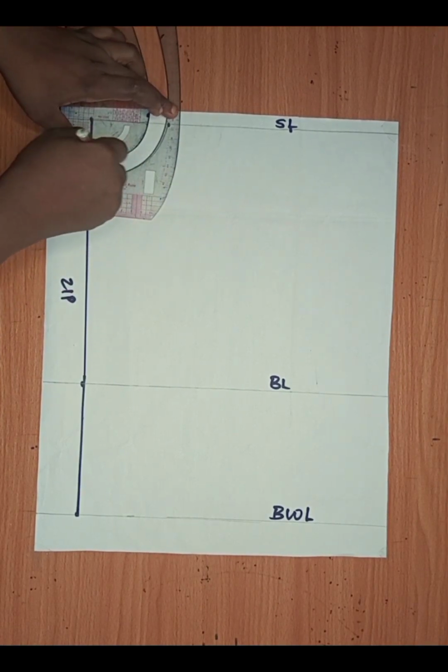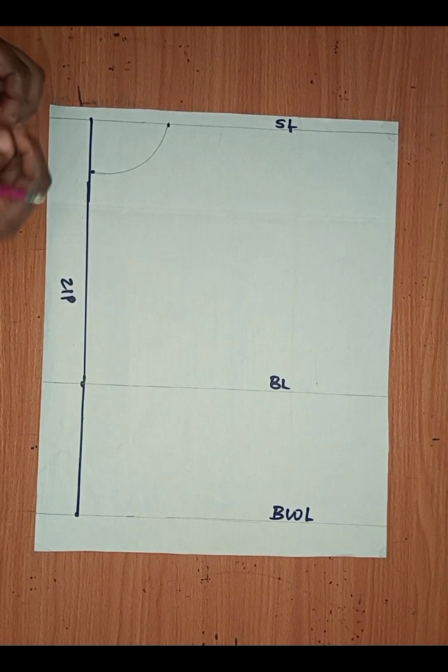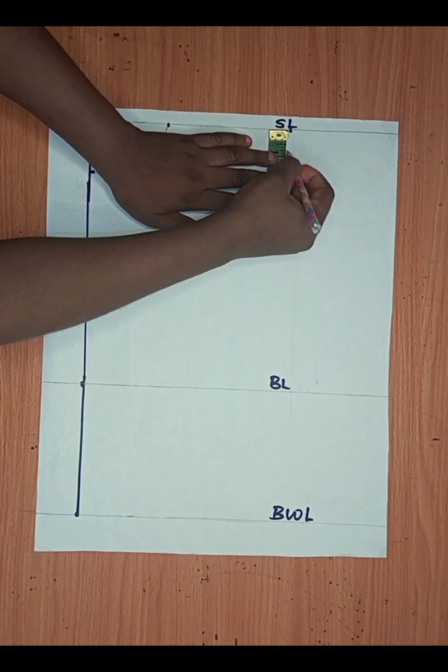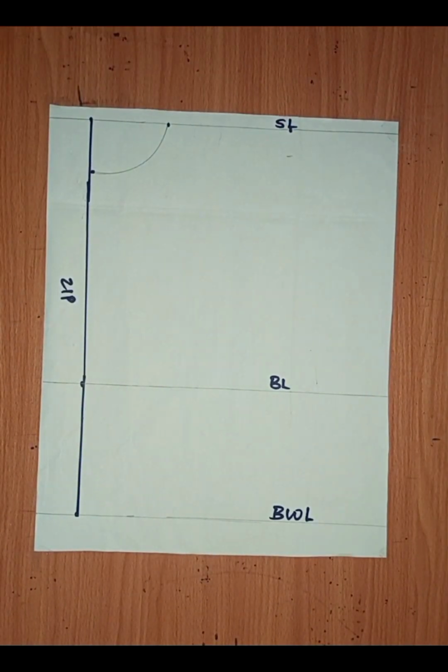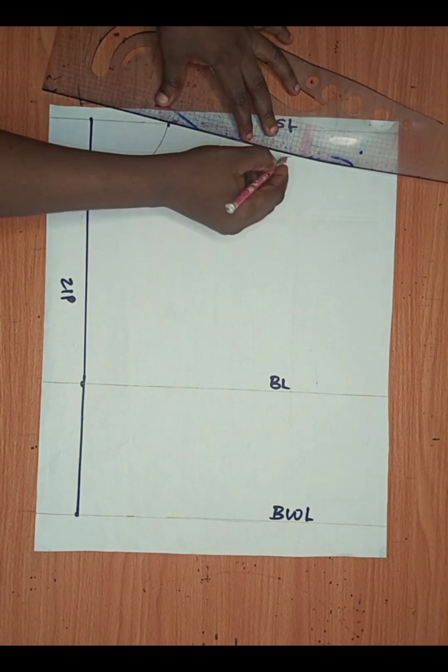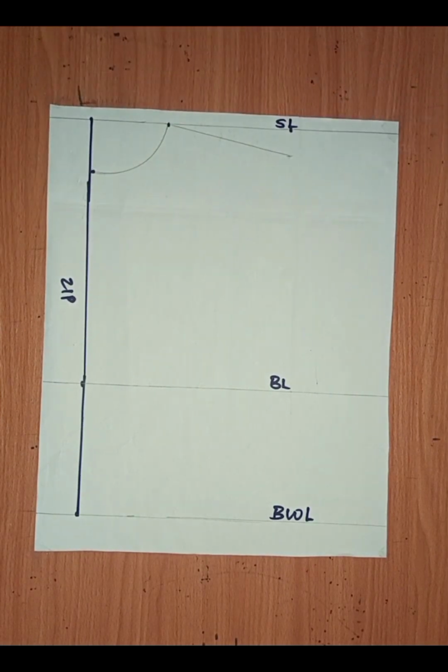Now from the 8 inches point that I mark on my shoulder line, I'll come down by 1 inch, and this is to get my shoulder slope. I'll go ahead and connect that point together like so to my shoulder line on the neck wideness.